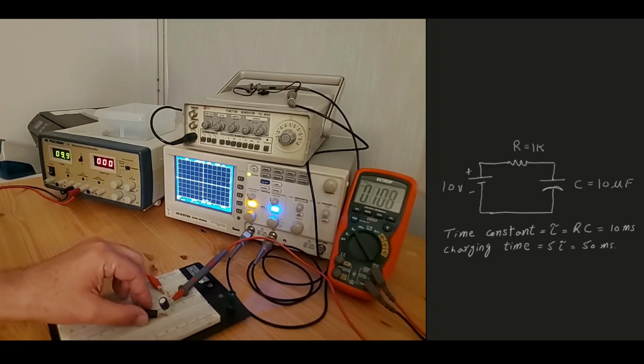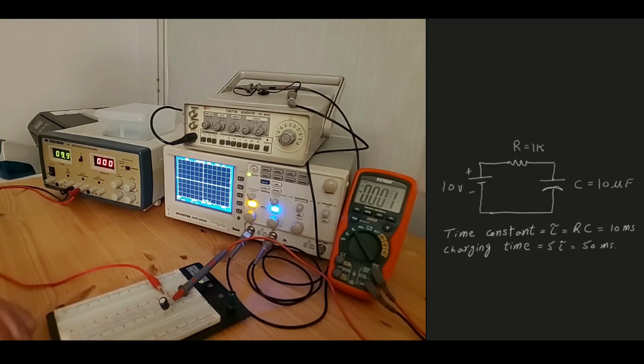So what I will do is that I will remove this negative terminal. All right. And now I can remove the positive terminal as well. So now the capacitor has no path to discharge. So if the capacitor was charged to 10 volts, it should still be charged to 10 volts. And now I can turn off the power supply and the capacitor should not get discharged.